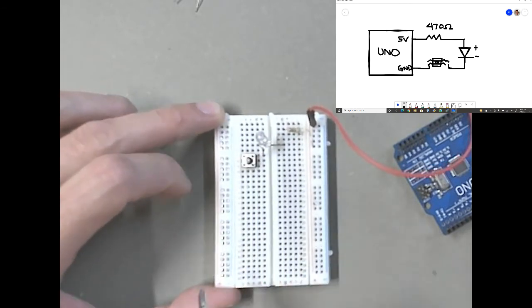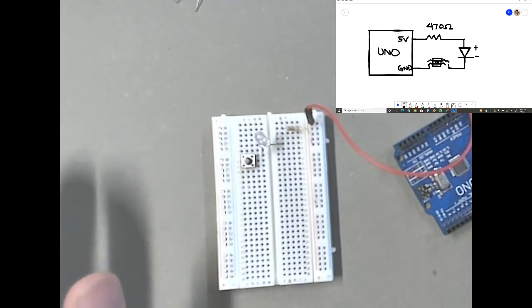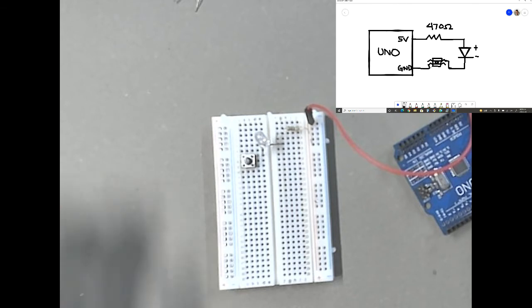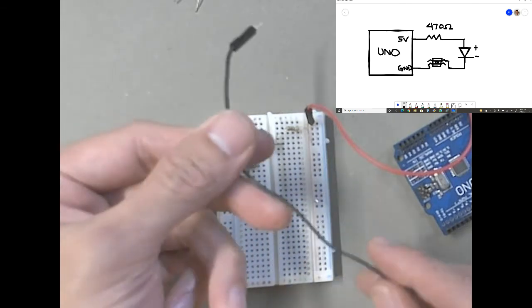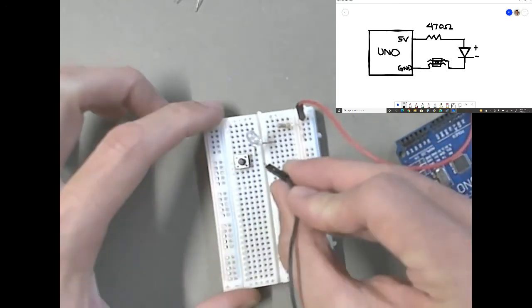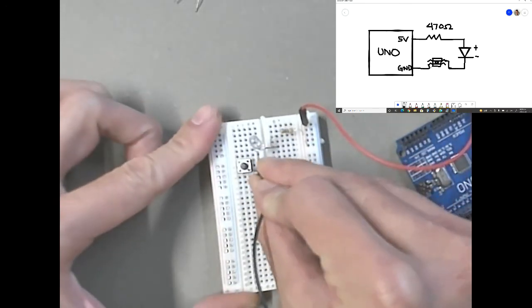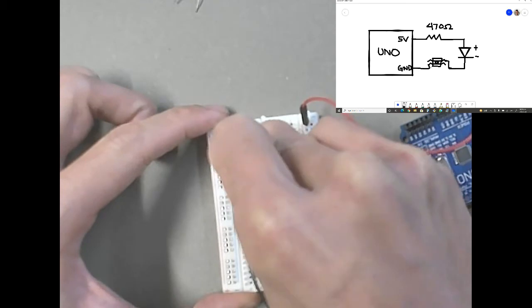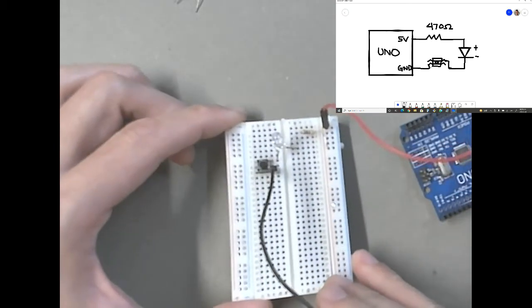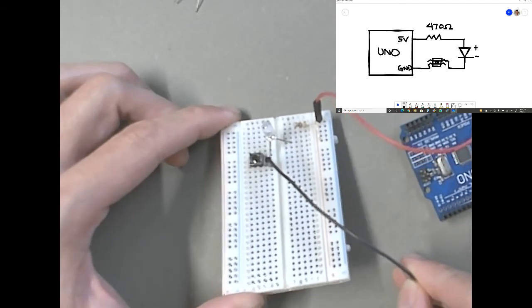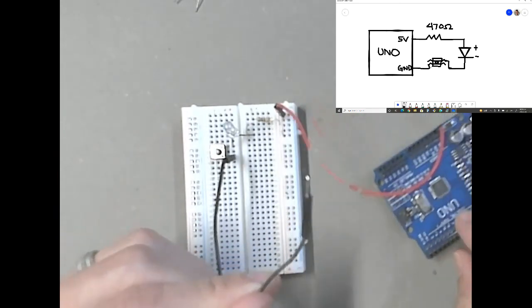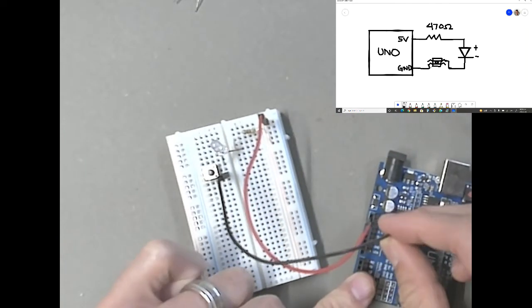the minus leg, and then we have one last connection here. What's it say? Our GND is connected to the bottom row. So let's get a black wire. All right, and let's connect one side to the bottom row. There. All right, bottom row of the button, and then the other side, where does this go? GND on the Uno. Cool.